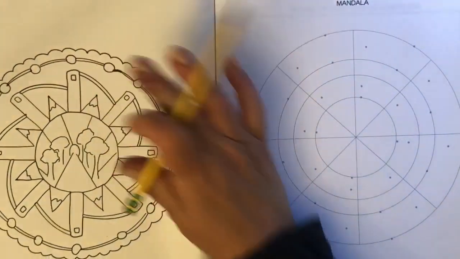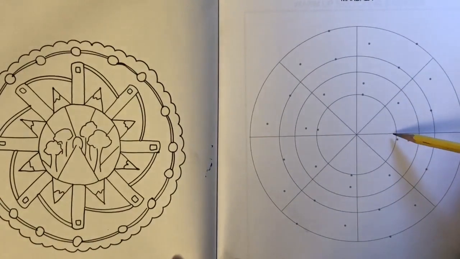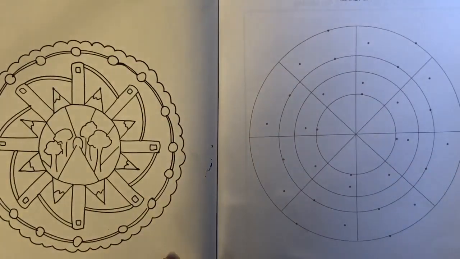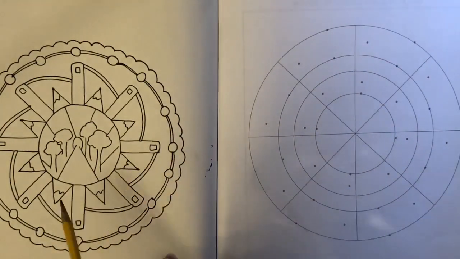I know a lot of people are against mandalas, but I did want to include this in this book because there are some people that like them. So when we take a look at this, this mandala grid here is just a guide. So let's see how we can apply this guide to this mandala.